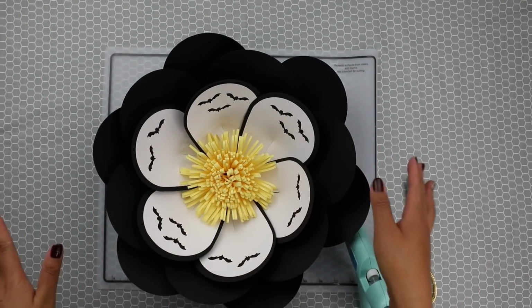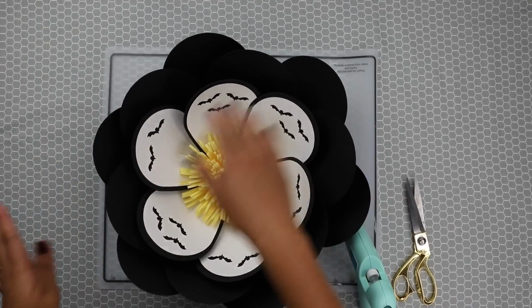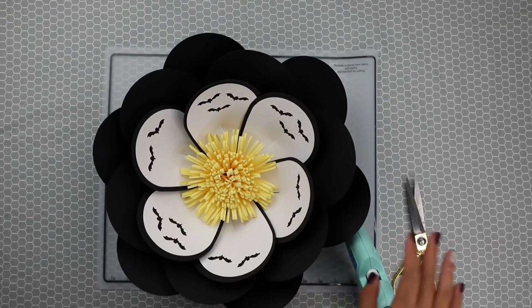So there you have it, just a very quick, easy flower. My take on it again was a full moon with bats flying in the night sky. Any sort of interpretation we could find.